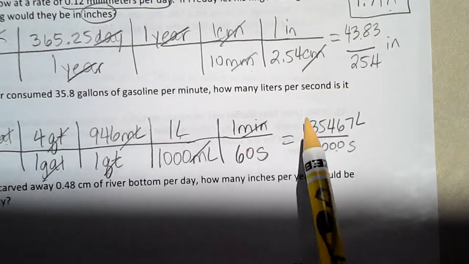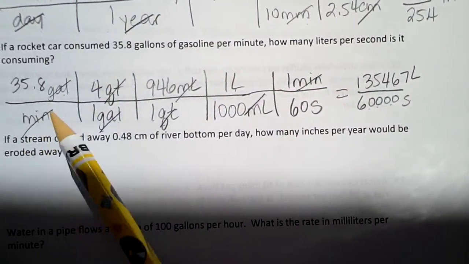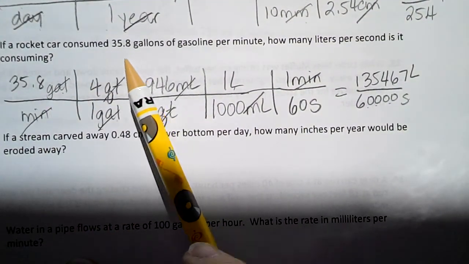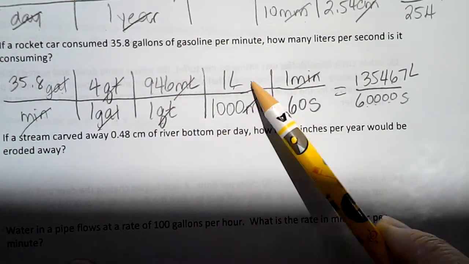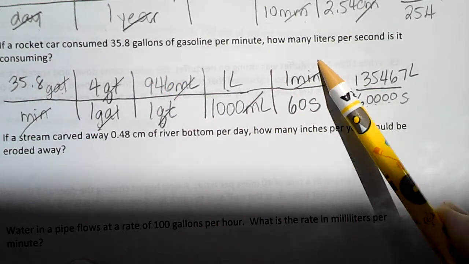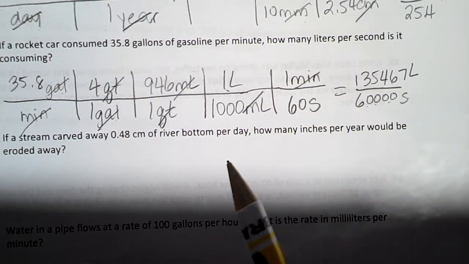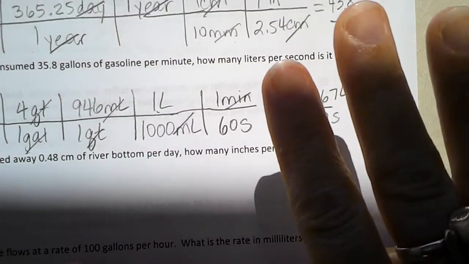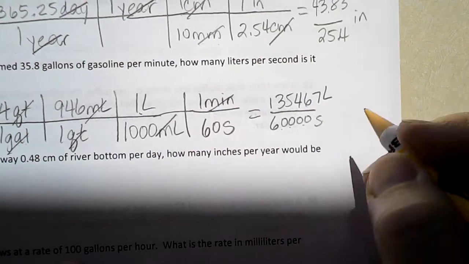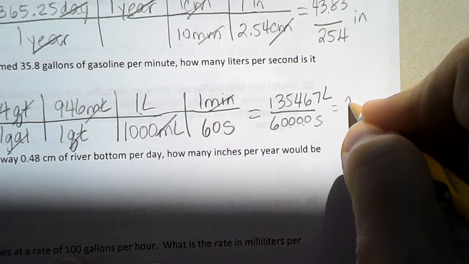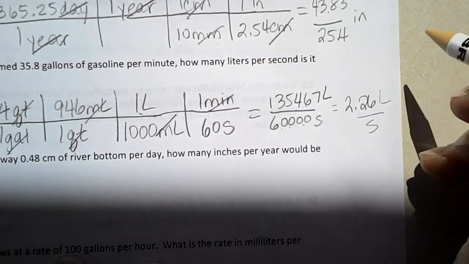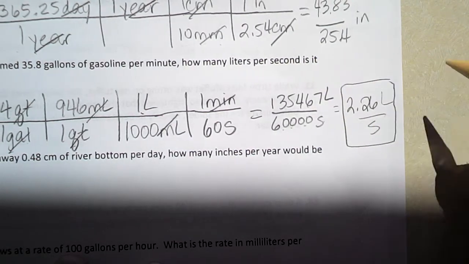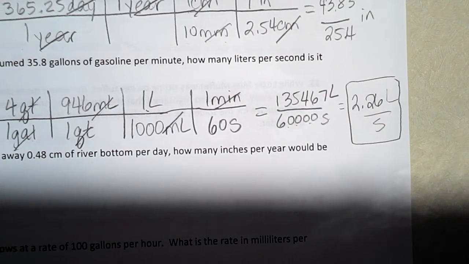Now, how many sig figs can my answer be? Let's go back and look. I have 3 sig figs here. This is infinite. This is 3. This is infinite. This is infinite. This is exact, so it's infinite. There's exactly 60 seconds. So I only get 3 sig figs in my answer. So when I type it in my calculator and round it, you should get 2.26 liters per second. And that's how you do it.